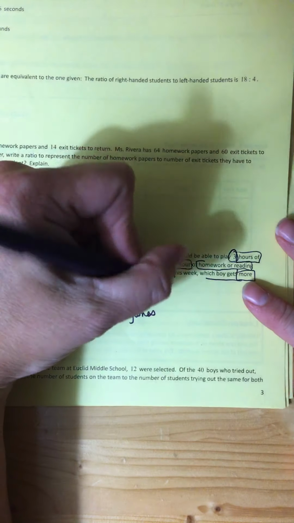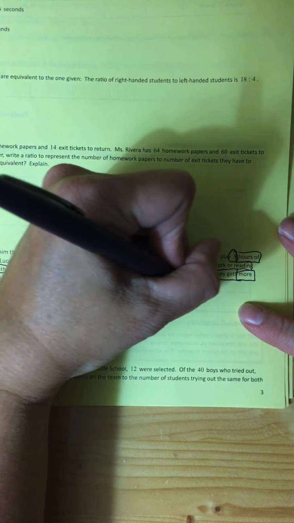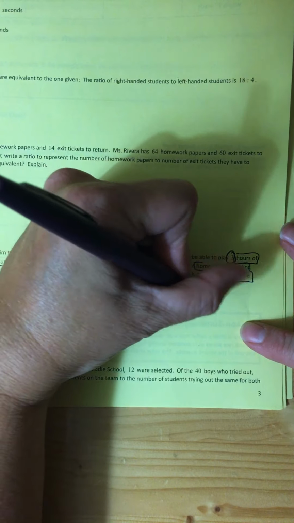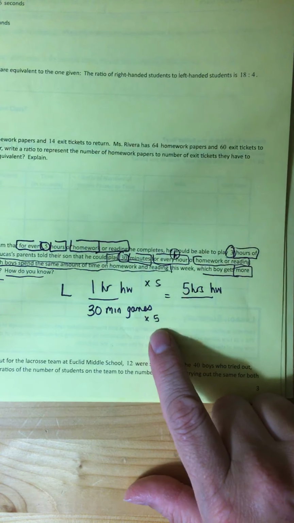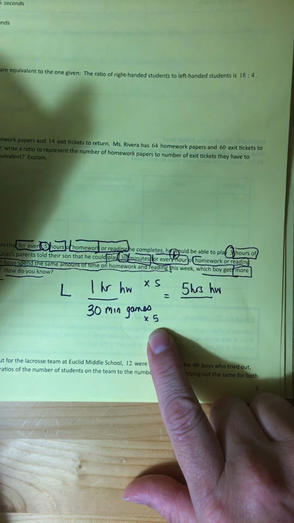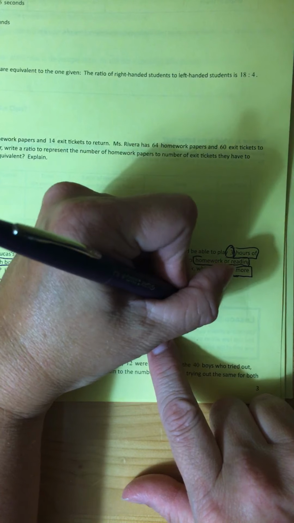I'm thinking we could just go times 5, which would give him 5 hours of homework. But then we've got to take his 30 minutes and multiply that by 5 as well, which would be 150 minutes.